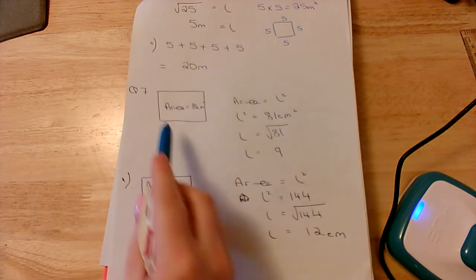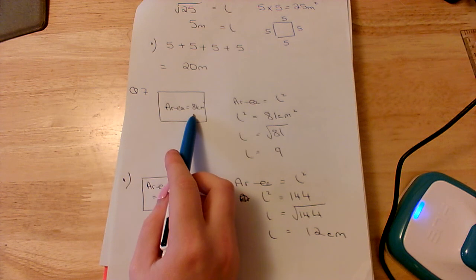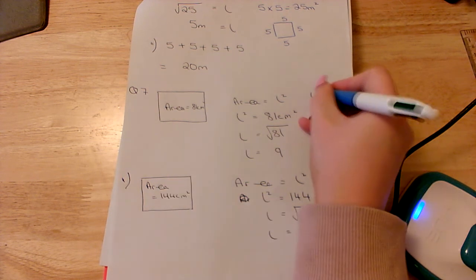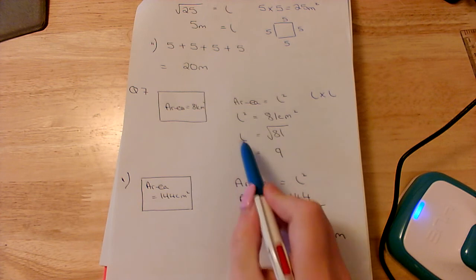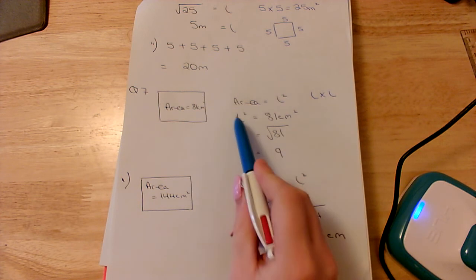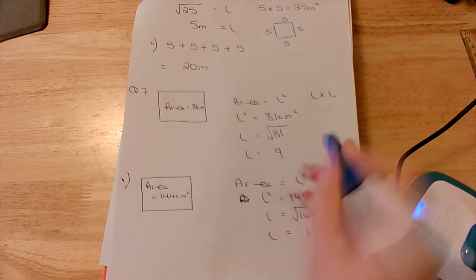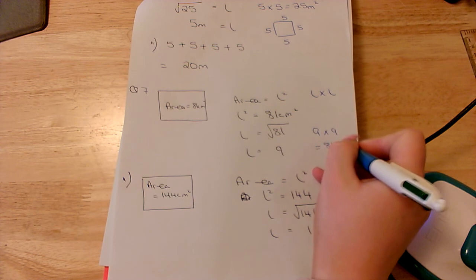Then for question 7, I was told that the area of my square was 81 centimetres squared. Once again, I know my formula is length squared, or length by length. So I need to find a number that is the exact same number that will give me 81. What I always do to get L on its own, girls, is get the square root, because that's the reverse of getting the squared number. That's why I'm getting the square root. So the square root of 81 is 9, and we know 9 multiplied by 9 gives me 81 centimetres squared.